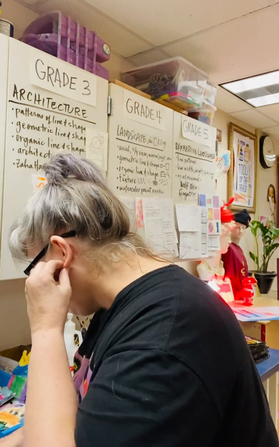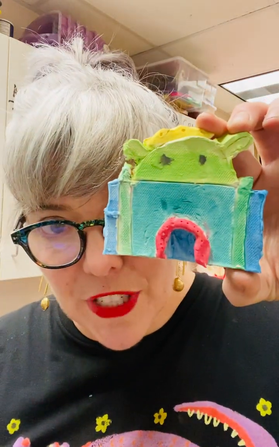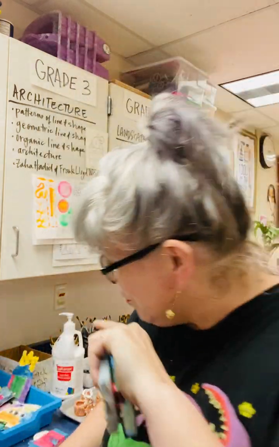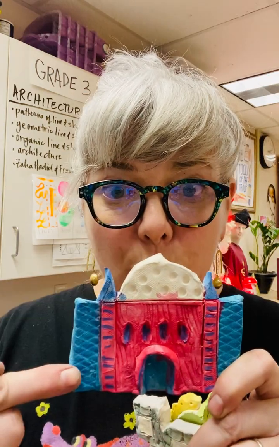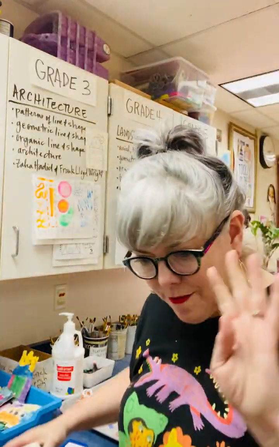Okay, third grade, oh my gosh. They worked in clay and started to make little houses, really interesting kinds of houses. What we're doing right now is starting to paint them with watercolors. After we paint them with watercolors, they get a clear coat of Mod Podge to finish them off. So that's third grade.